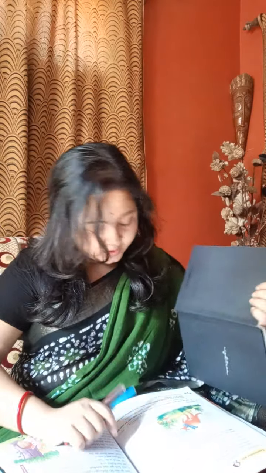Today we are going to solve the exercise, that is the question answers of the chapter The Tale of Peter Rabbit, which is on page number 53. Page number 53, The Tale of Peter Rabbit. At first, children, let me tell you, you will have to learn all the word meanings from the book. It is not only the ones that I will give. You will have to learn all the word meanings from the book.